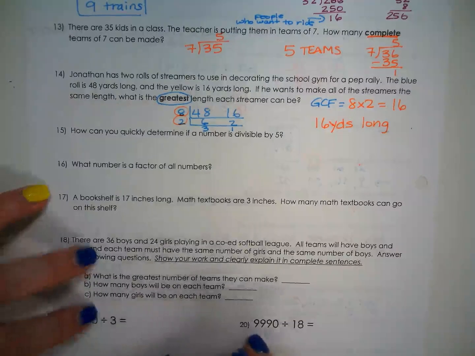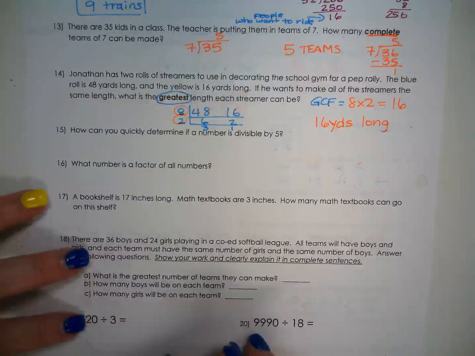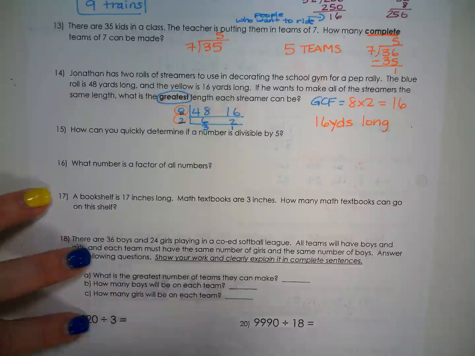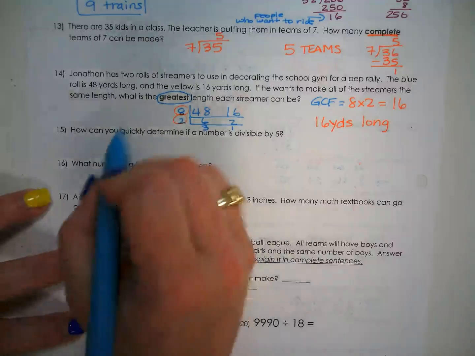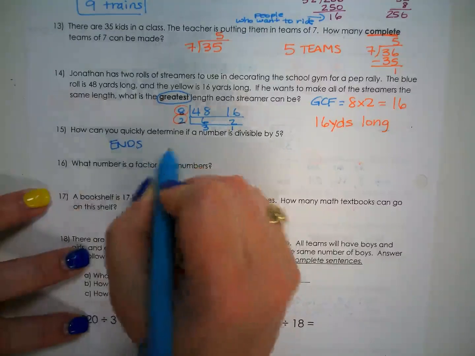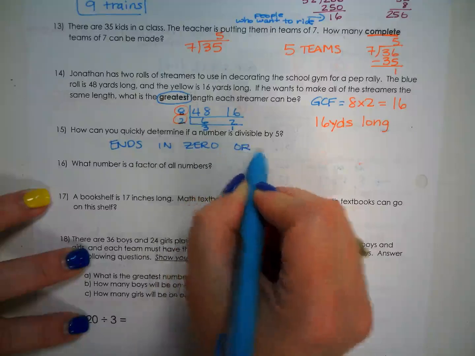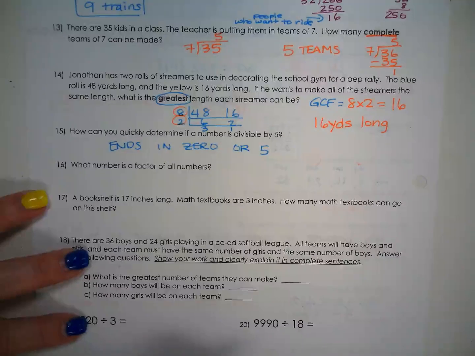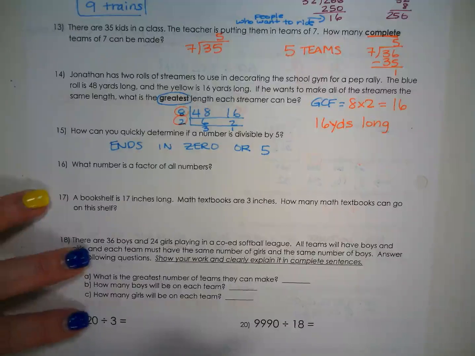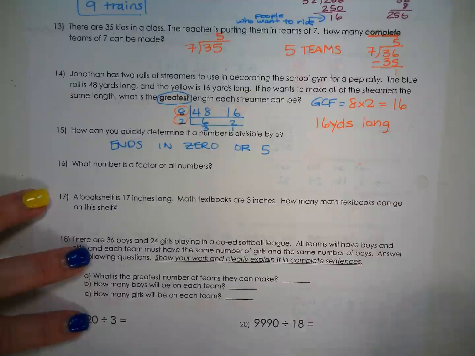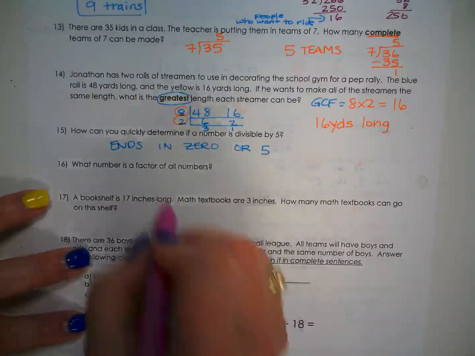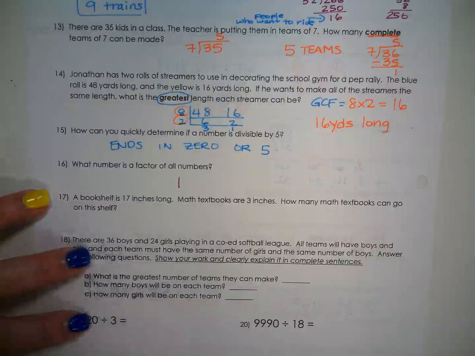Okay? How can you quickly determine if a number is divisible by 5? Well, everybody should know that. If it ends, we've done this a bunch, in 0 or 5. You don't have to do the division. You just have to look for those telltale signs. What number is a factor of all numbers? What's the only number that goes into everything? It's that magic 1. 1 goes into every number. It's a factor of every number.